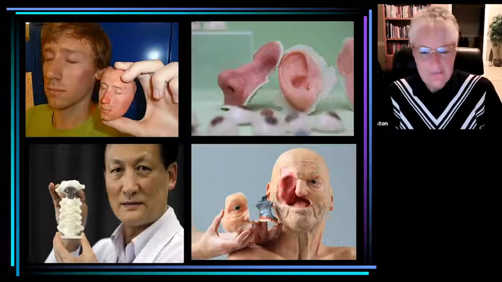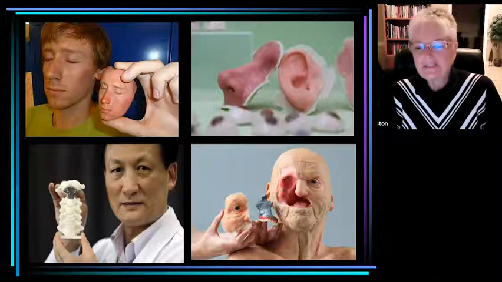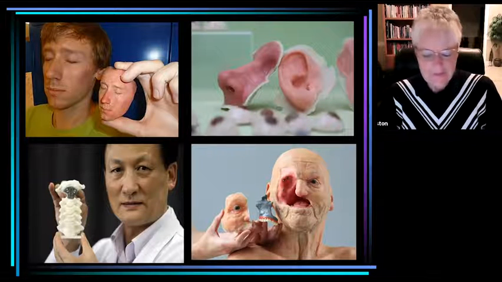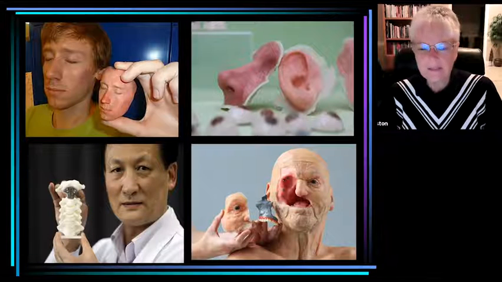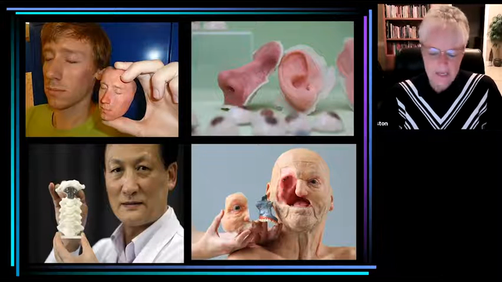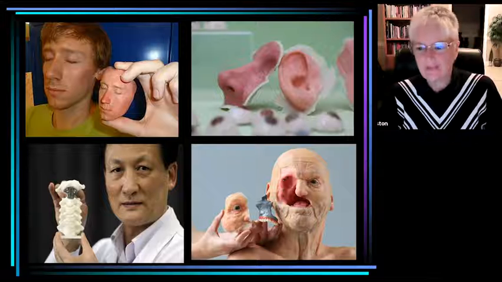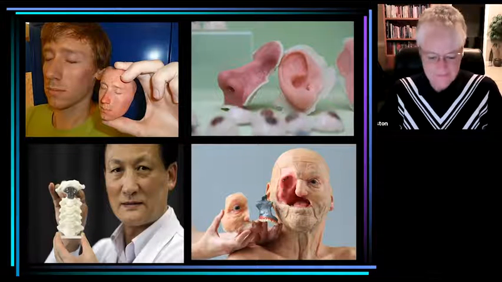And I just thought that you might enjoy seeing some of these pictures that I was able to pull off of Google Images that show the kinds of 3D printing and the quality that we're able to do now in terms of creating replacement body parts.